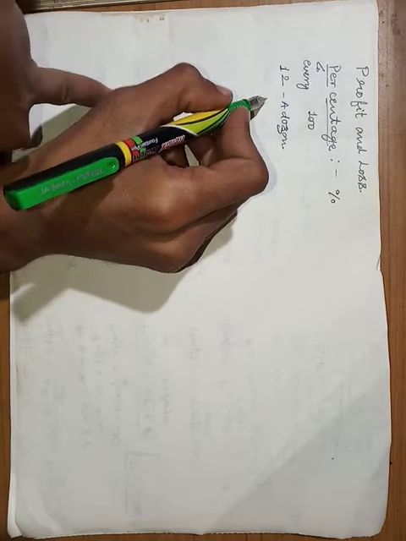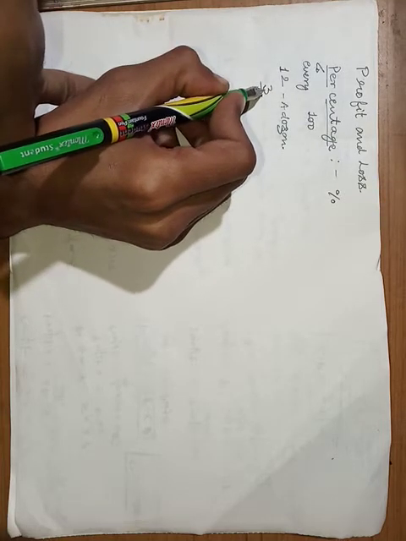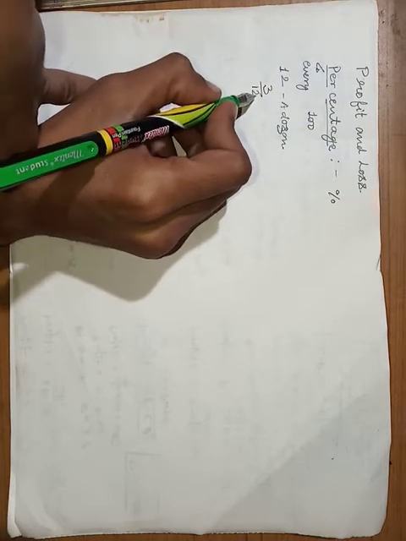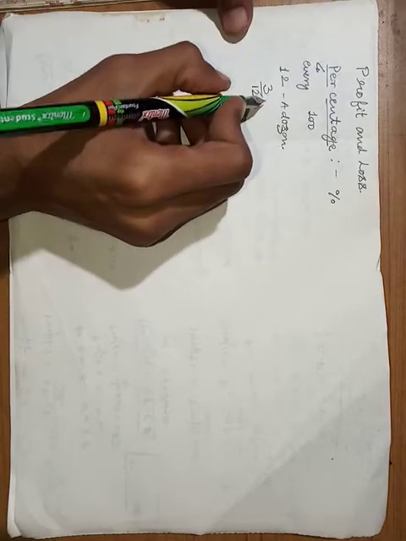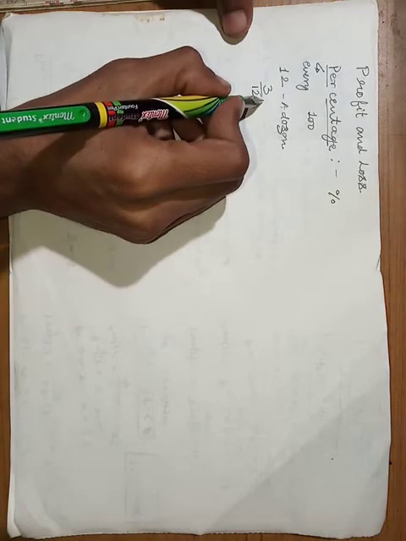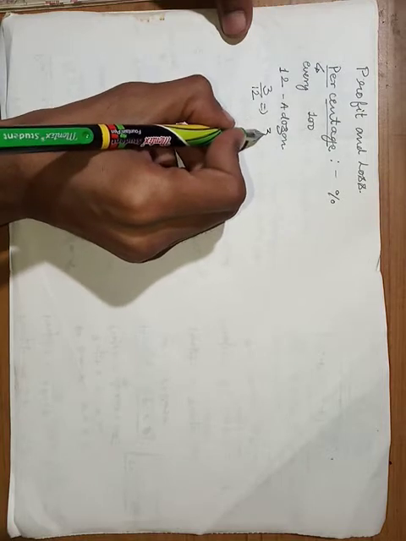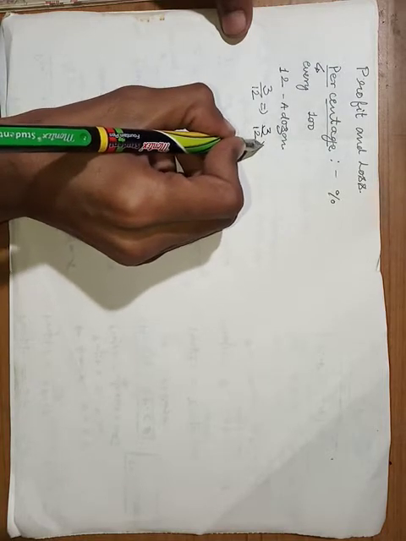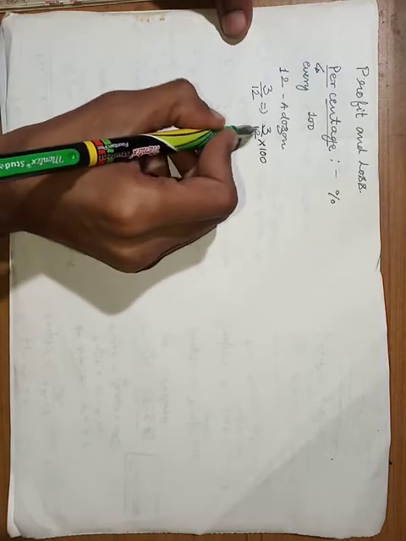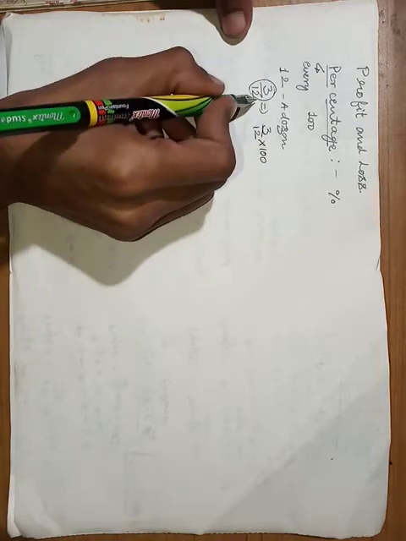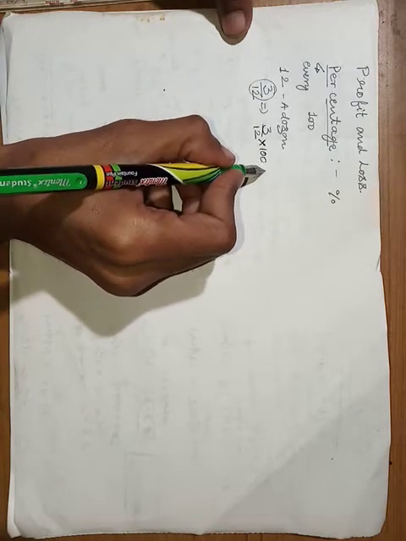Okay, so suppose we have 3 out of 12. Okay, you got 3 pieces out of 12 items, or 3 items out of 12 items. So how much percentage it will be? So you see it is the fraction. How much it is? It is 3 by 12, into 100.